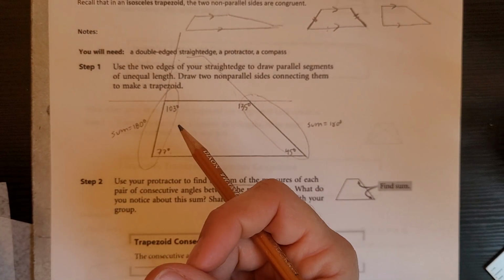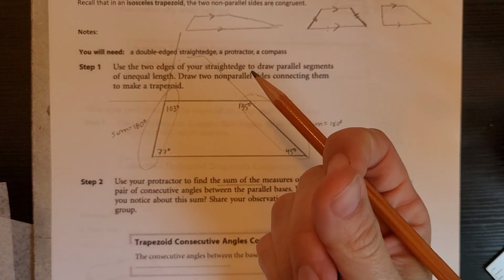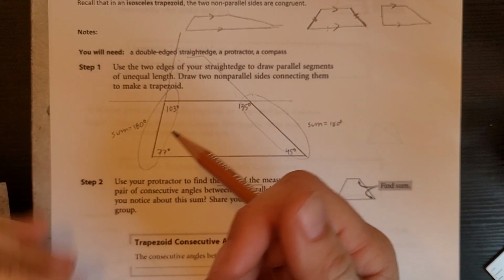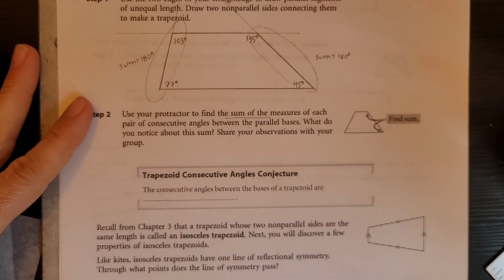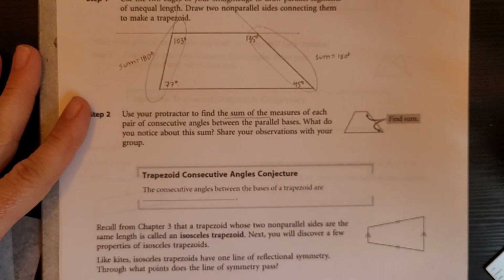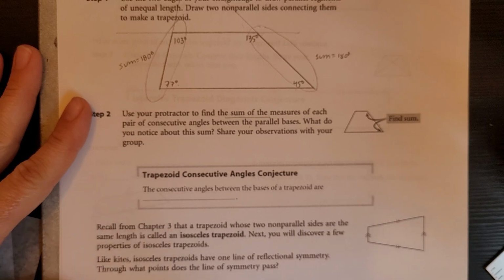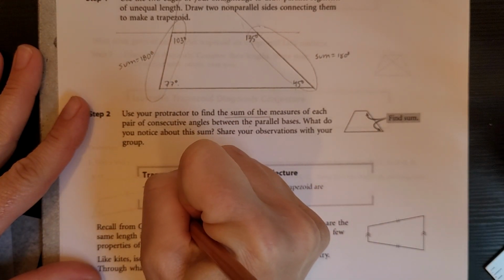Now maybe you got like 179 or 181, but if your measuring was accurate, you should get somewhere close to 180. And so that means the consecutive angles between the bases of a trapezoid are supplementary.